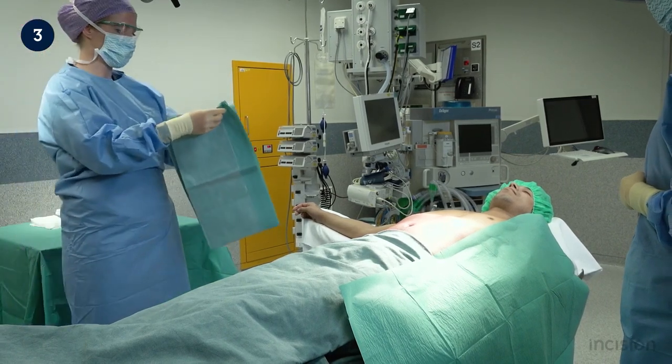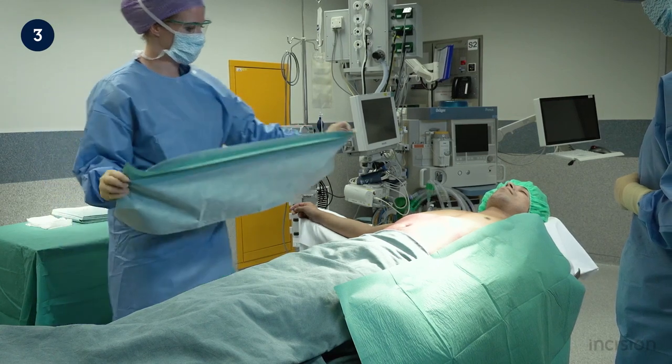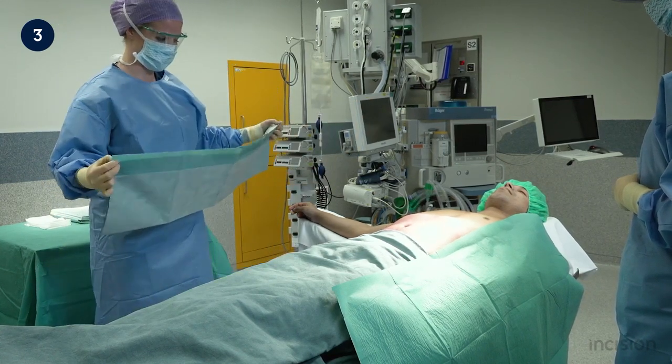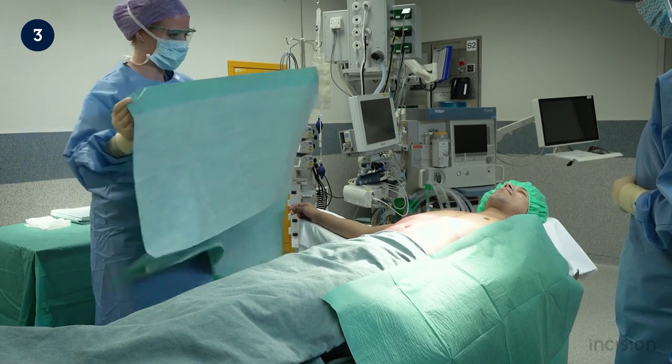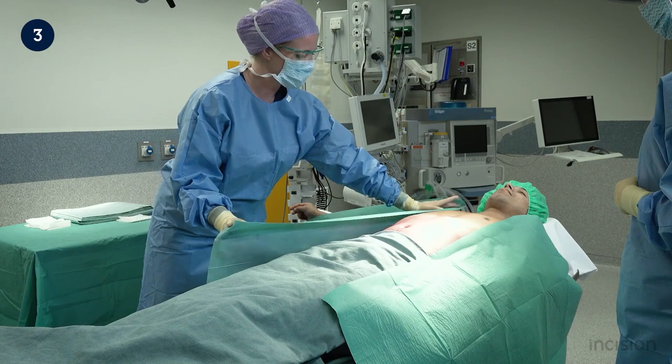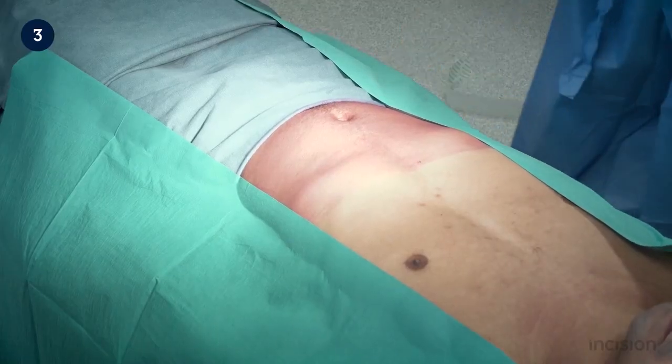Unfolding is performed in a manner that avoids contamination. In this instance, a little difficulty is experienced, but the scrub nurse waits until the drape is completely unfolded before applying it to the patient's side. Two sides of the square configuration are now in place.